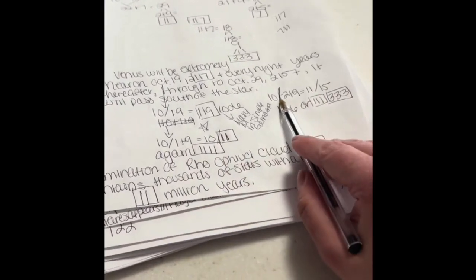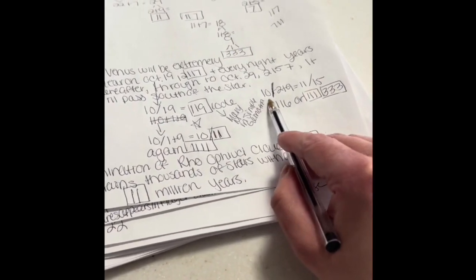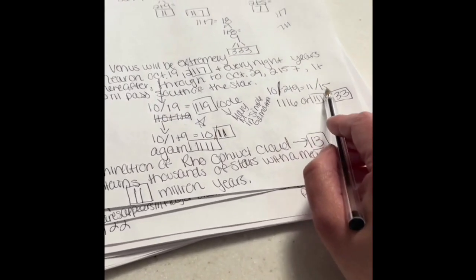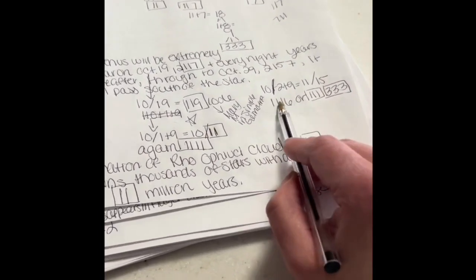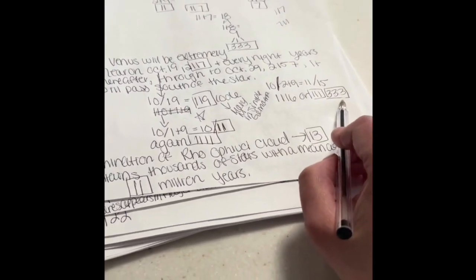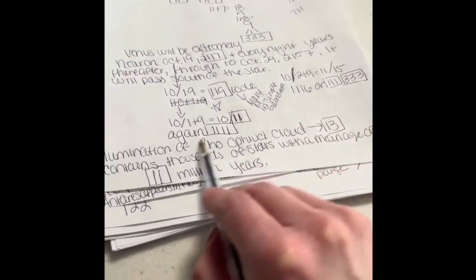But remember, 10 and 11, again we have 11-11, because we have the 10, the 2 plus 9 equals 11, which is 11 divided by 15 here. 11 over 15, 1116, or 111, or 333, okay? So 1116, or 111, or 333.